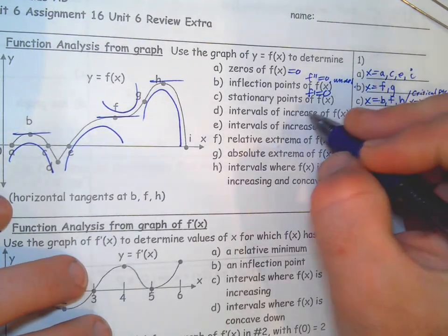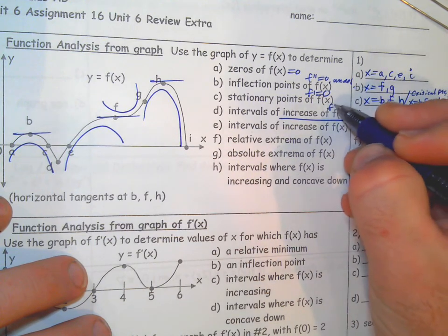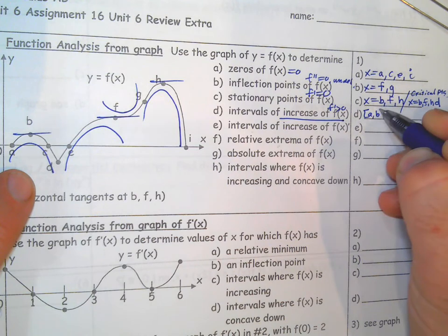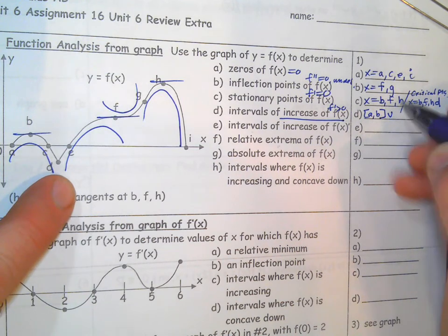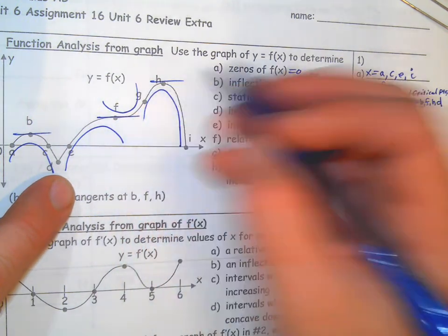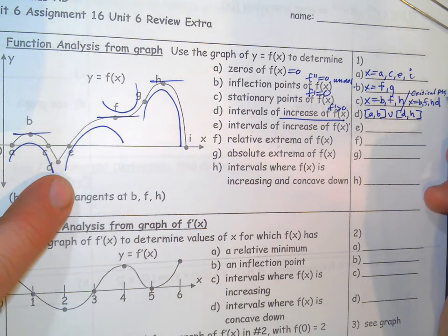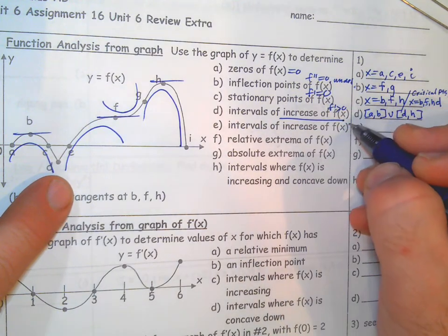Intervals of increase of the function. So that's where f prime is positive, so the graph's going up. So A to B, we include endpoints. D to F to H. So D to H should all be one interval. Don't break it up.